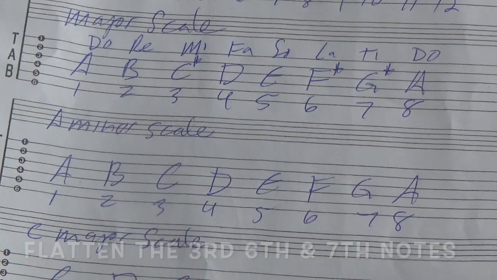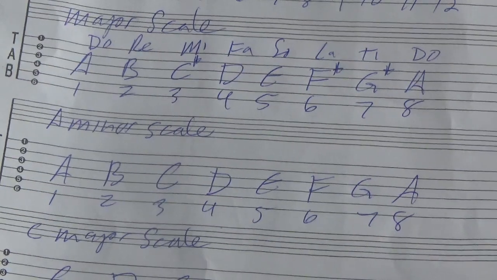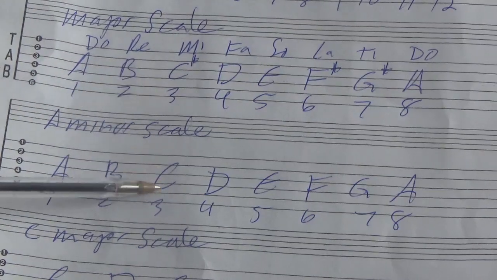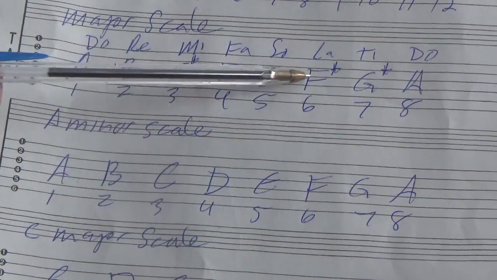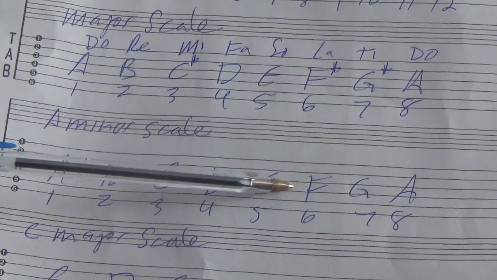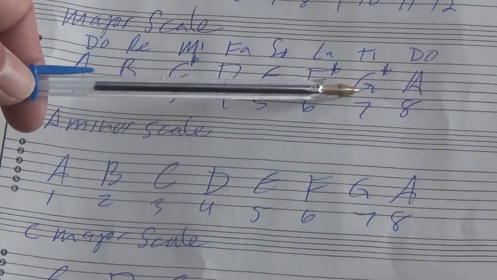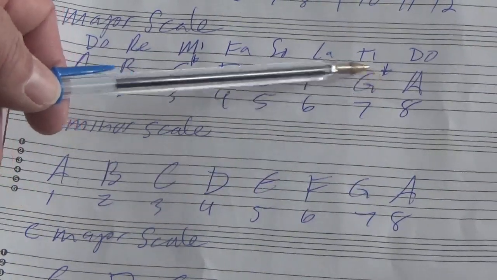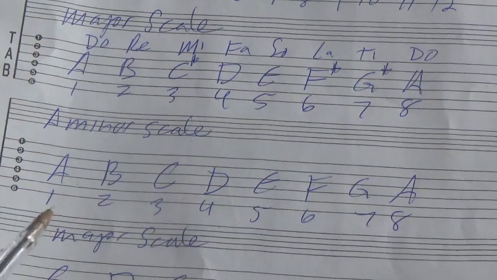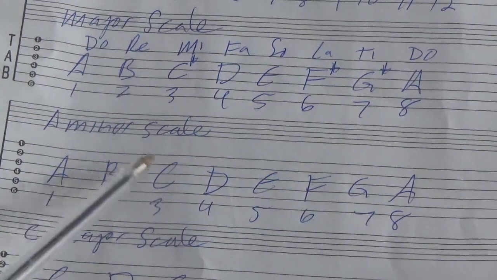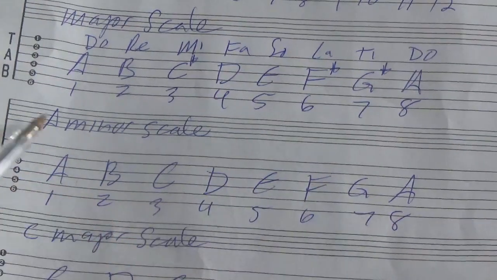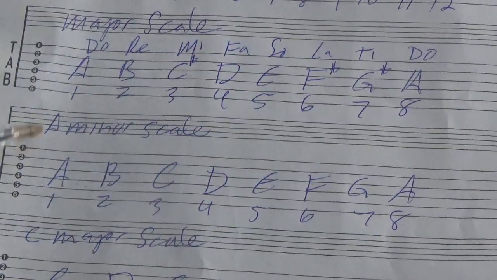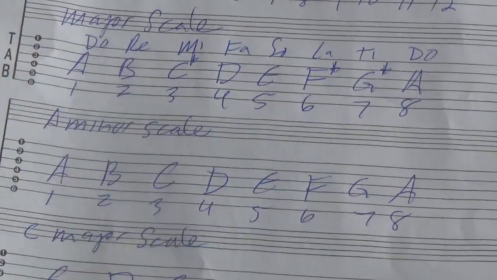If you look at the A major scale, our 3rd is a C sharp, and we flatten that to a C. The 6th is an F sharp, and we flatten that by 1 fret, so it becomes F. The 7th is a G sharp, and we flatten it to G. If this was a regular G it would be G flat, but since it's G sharp, we bring it down to G. So our A minor scale is A, B, C, D, E, F, G, A. The major is A, B, C sharp, D, E, F sharp, G sharp, A. As you can see, we flatten these 3 notes to make the A minor scale.